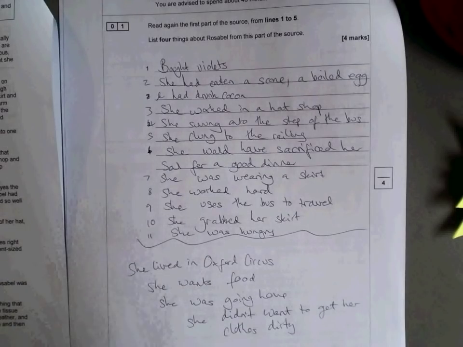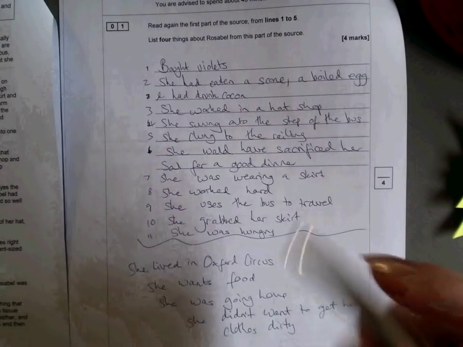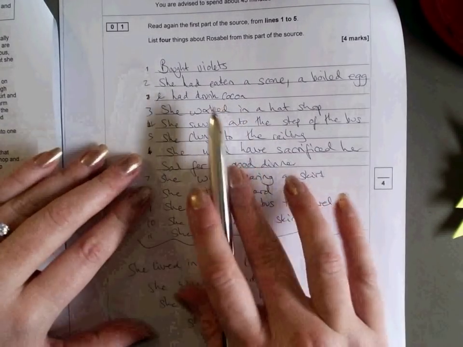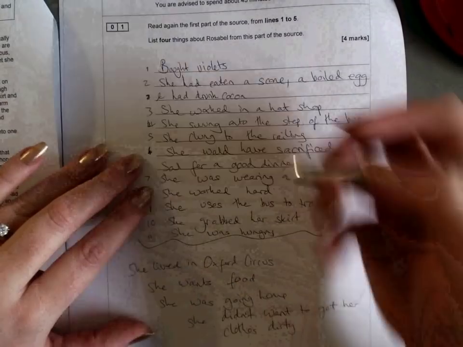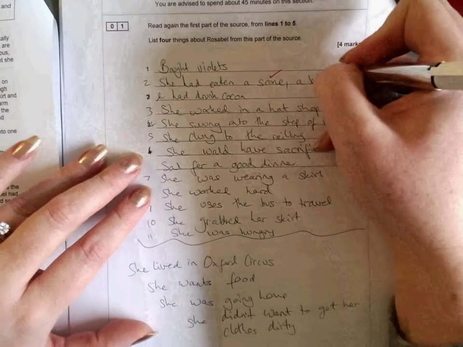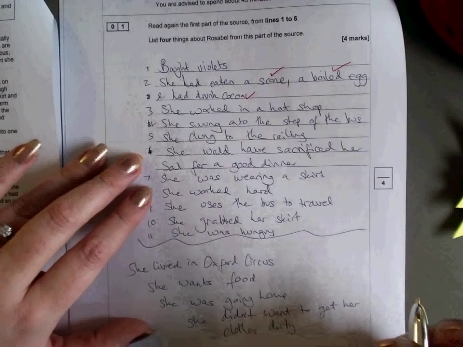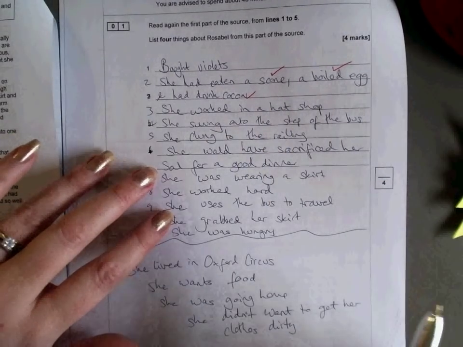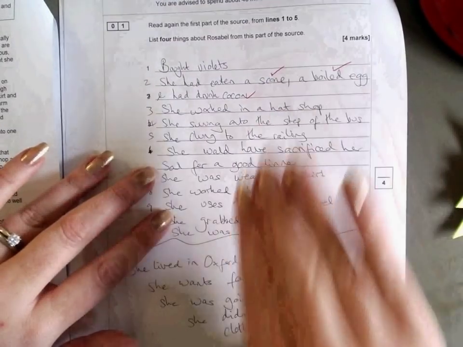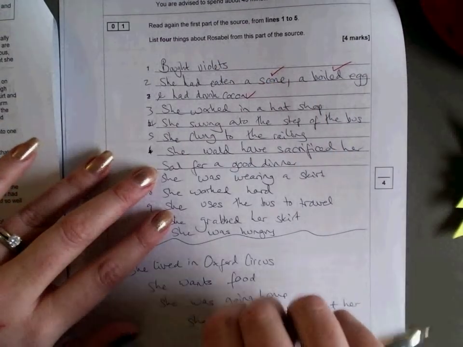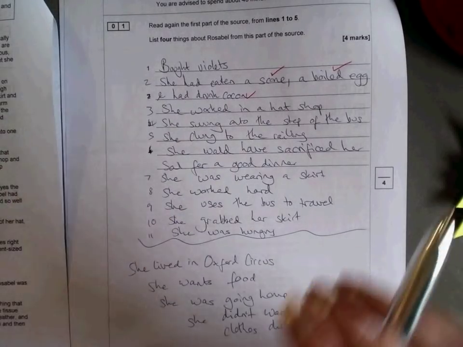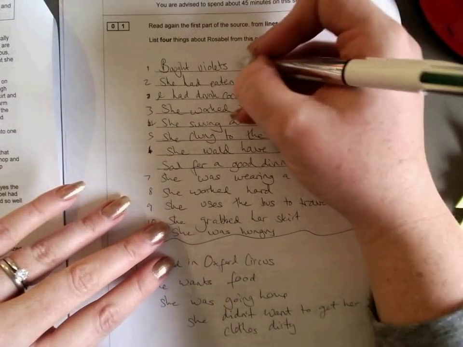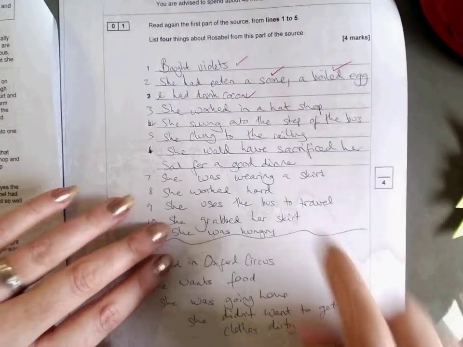Another thing that's worth pointing out is that if you've put one down, like she'd eaten a scone, had a boiled egg and drunk cocoa, you would get a mark for each of those, which is good to know. That wouldn't count as 1 mark, that would be 3 individual things, because you could have just put down she'd had a scone, just put down she'd had a boiled egg, and just drunk cocoa. They would be separate marks. So even if you'd just done, she bought violets and this, you would still be getting 4 out of 4 for this question.